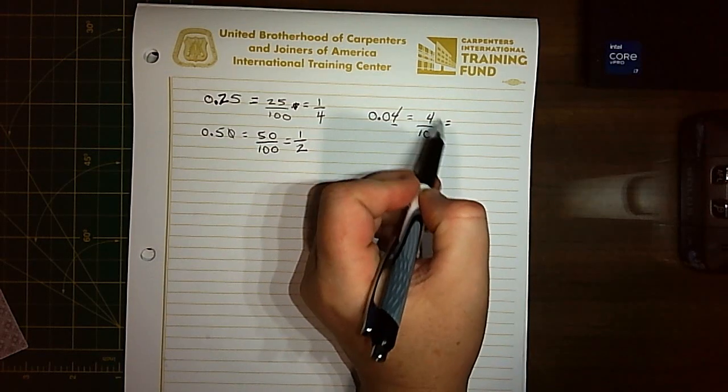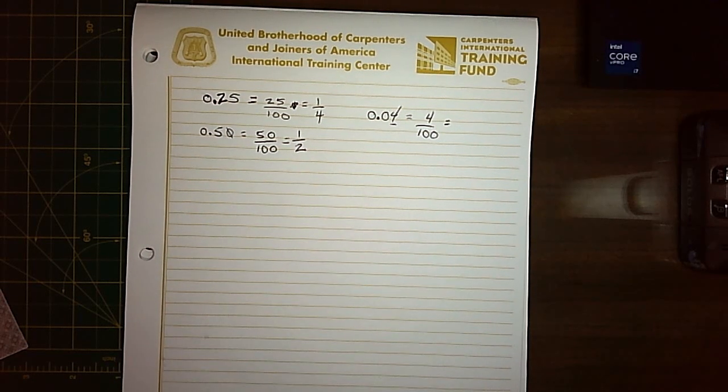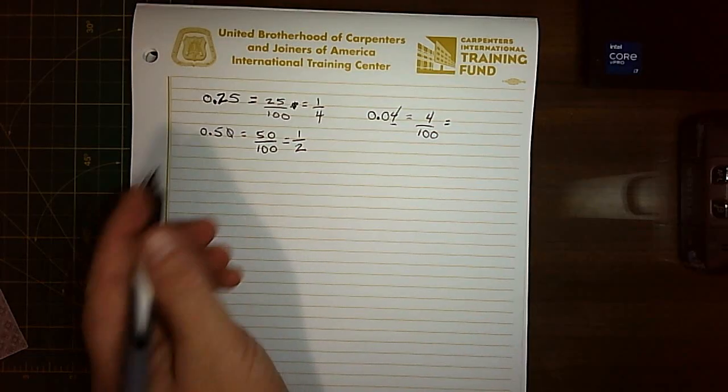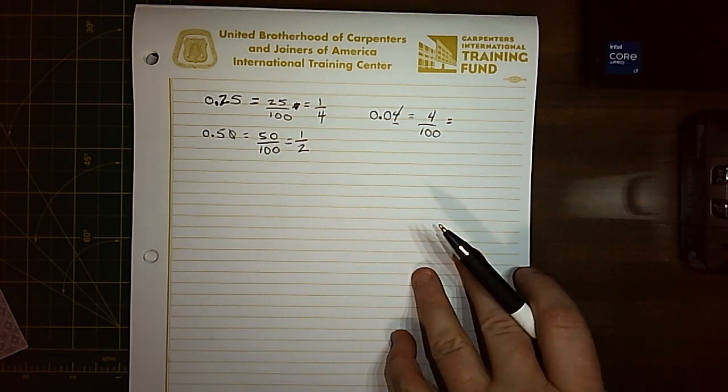Does anybody want to take a stab at what that one would end up being as a fraction if I brought it down to the lowest terms? Oh, 2 by 50. What did you say? 2 over 50 is what you're saying? Yep. Okay. Hang on to that thought. Amari, you've got it. 1 over 25.